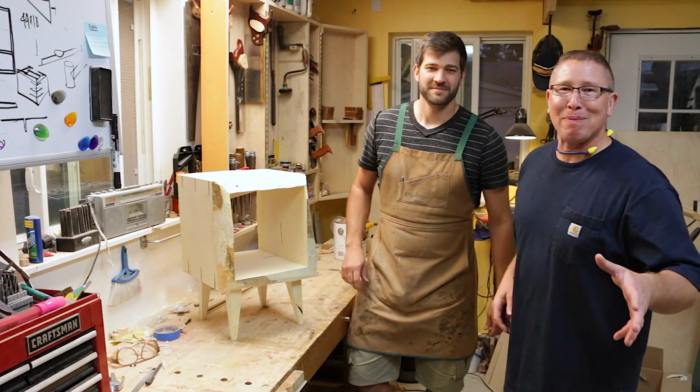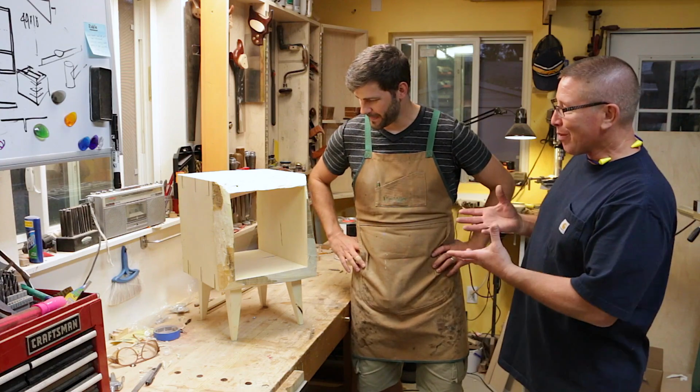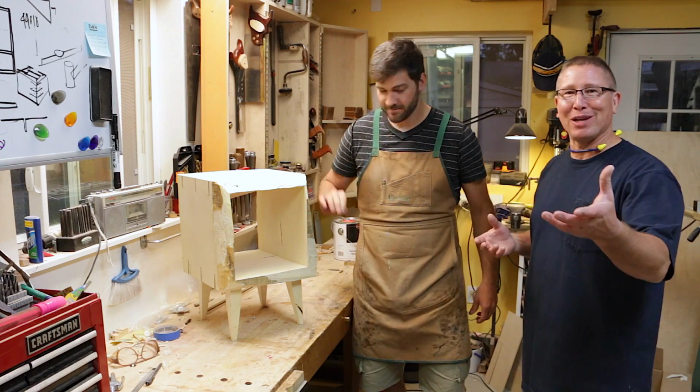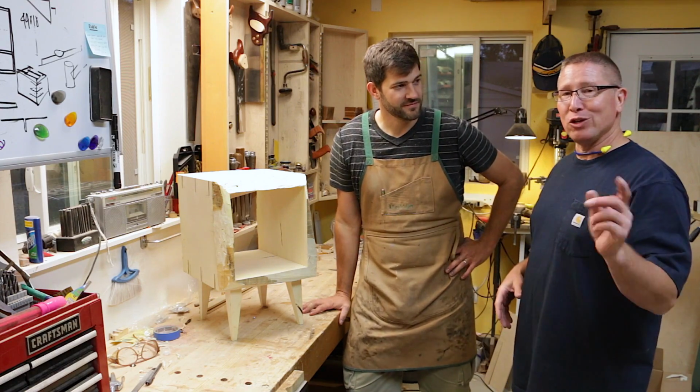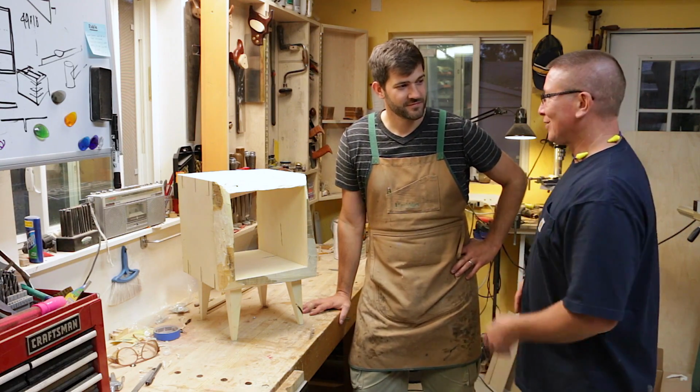Okay, so we're visiting Nick Pancheau, and he's got a modern, contemporary table, and I'm gonna have him tell you about it. And what I love about it, especially, is that he's added a texture that he used a CNC to generate. So tell us about it, Nick.